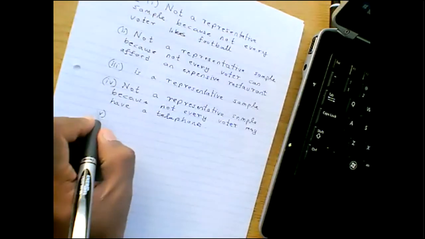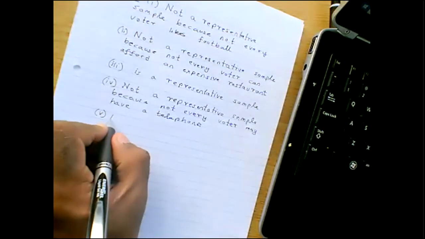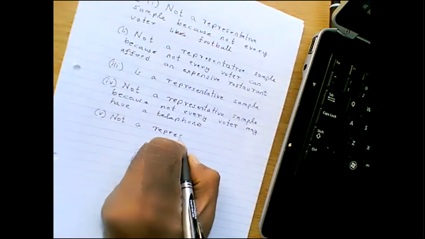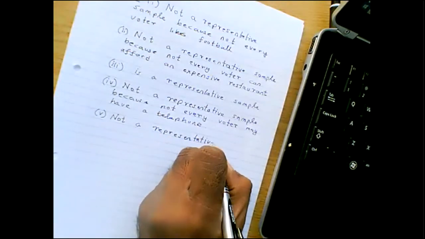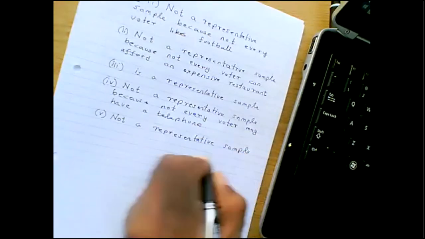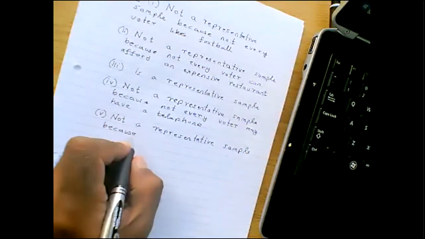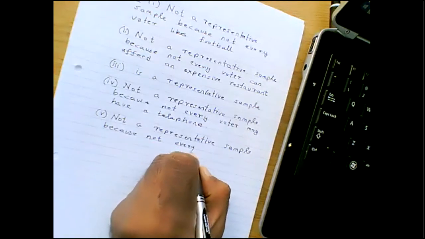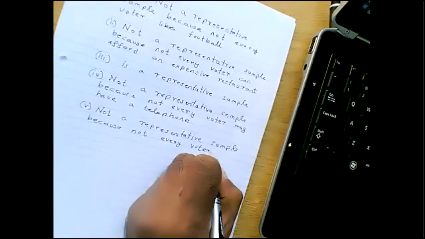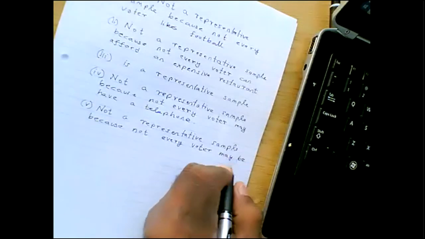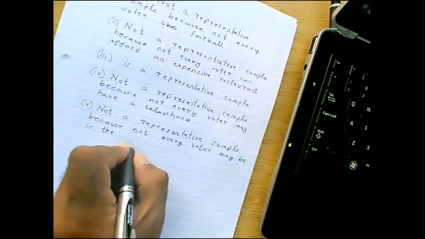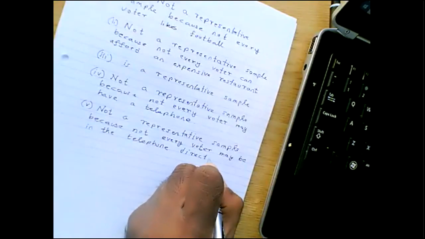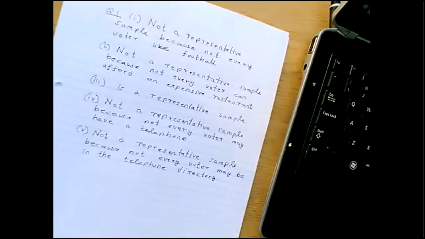And that's clearly not a representative sample because not everyone likes to be listed on the telephone directory. Okay, so this completes question number 1.